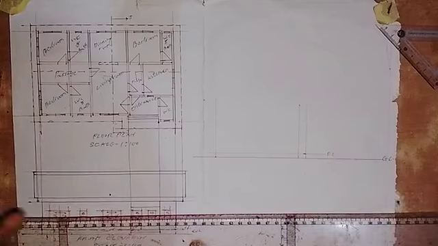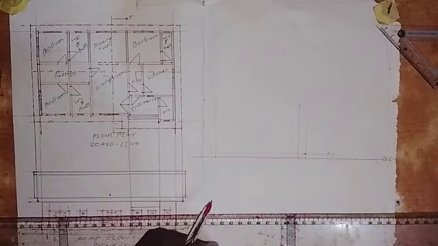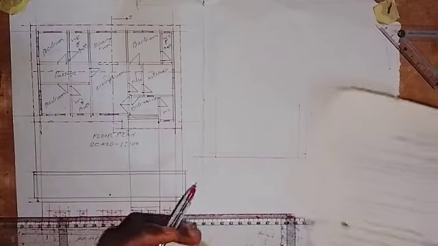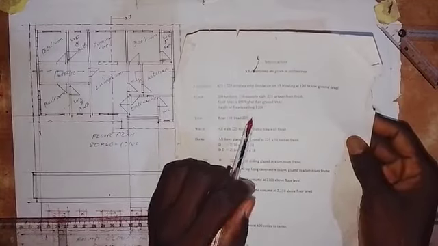All right, having located the floor level, we now take the floor to ceiling height, which is 3,100 as given here in the specifications.